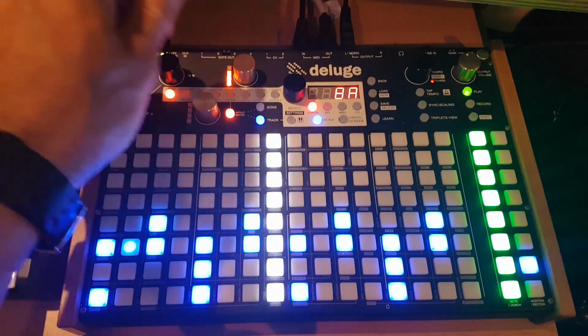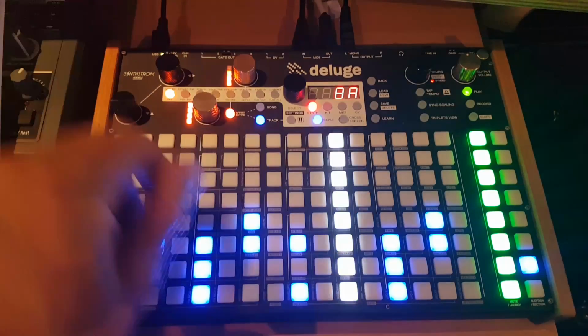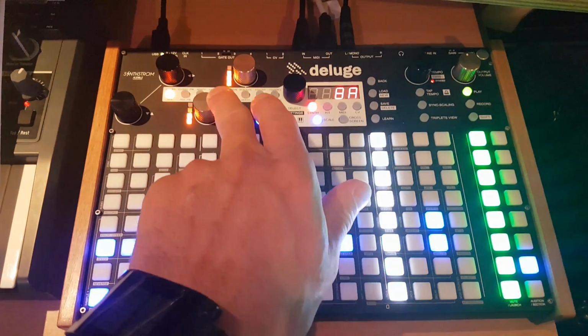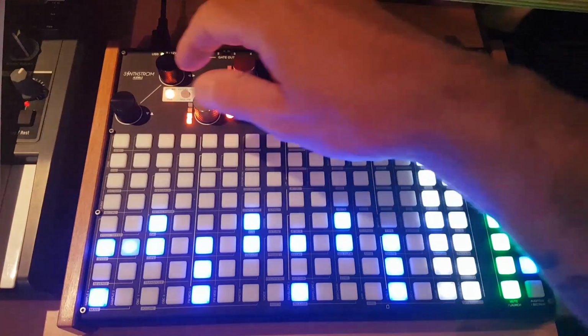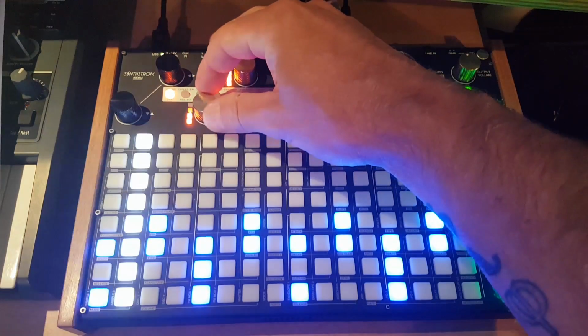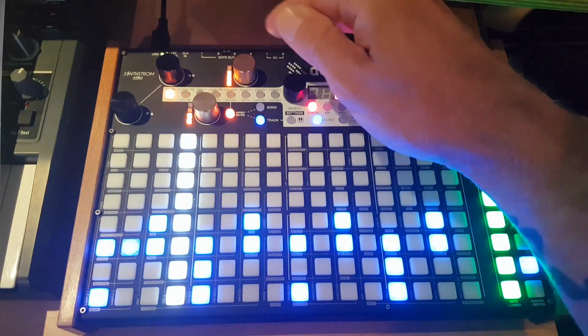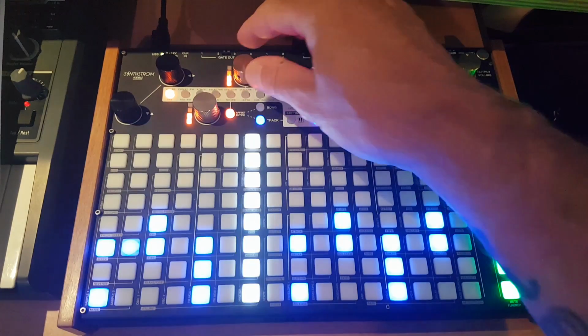We can pan. And if you notice when we get back down to the centre, you'll see there's a little flash, so that means it's in the centre. I'm going to turn it down so you can hear me.